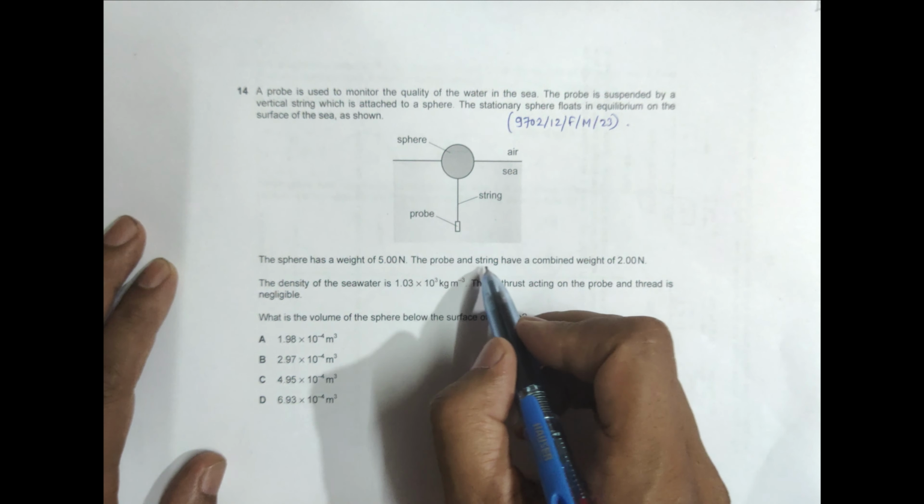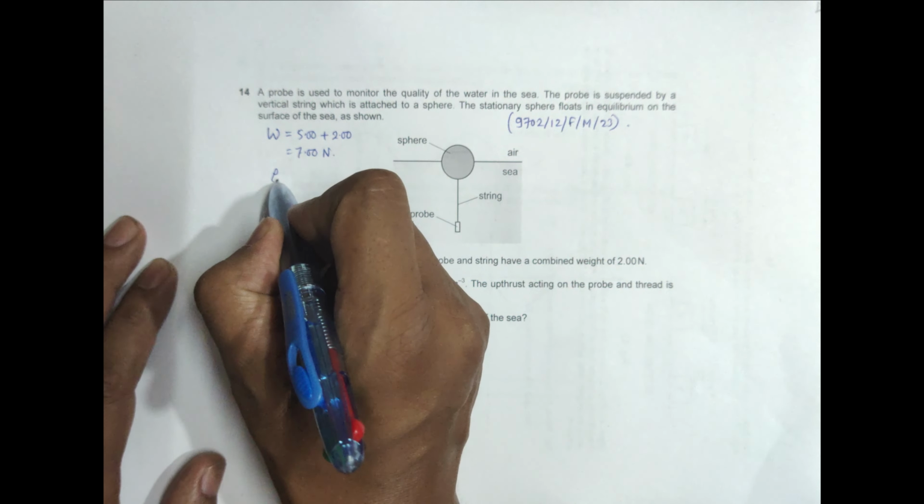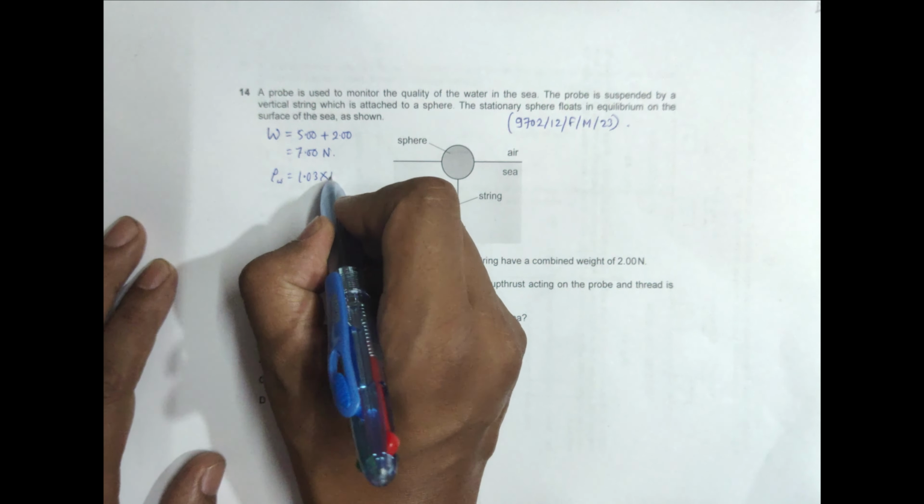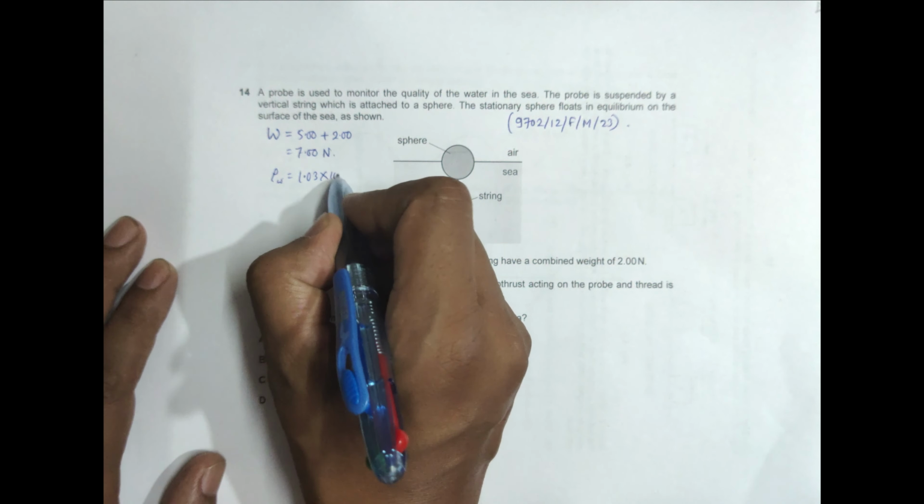So that means the total weight of all these things will be equal to 5.00 plus 2.00, and that's equal to 7.00 Newtons. The density of the seawater is 1.03 into 10 to the power 3 kg per meter cube. So rho of water is equal to 1.03 into 10 to the power 3 kg per meter cube.